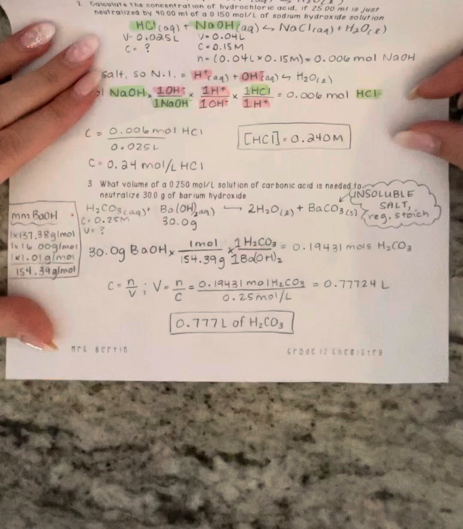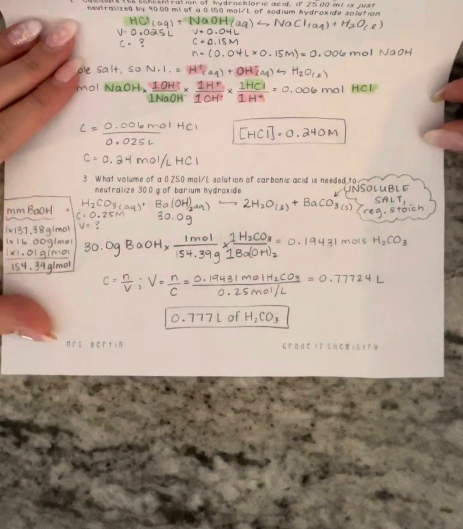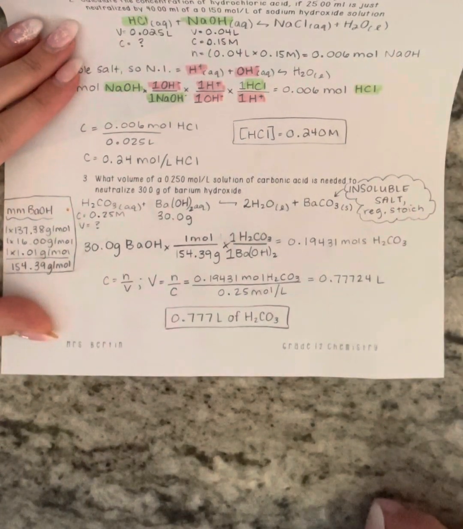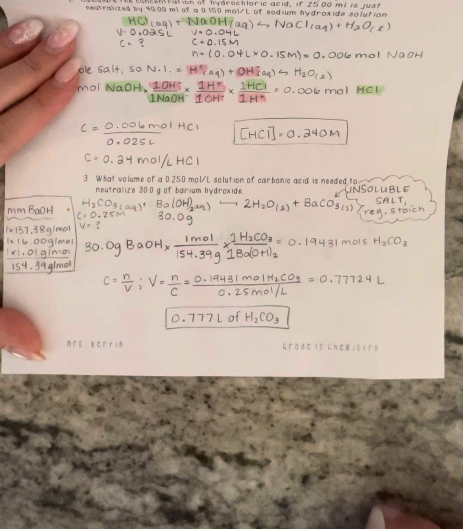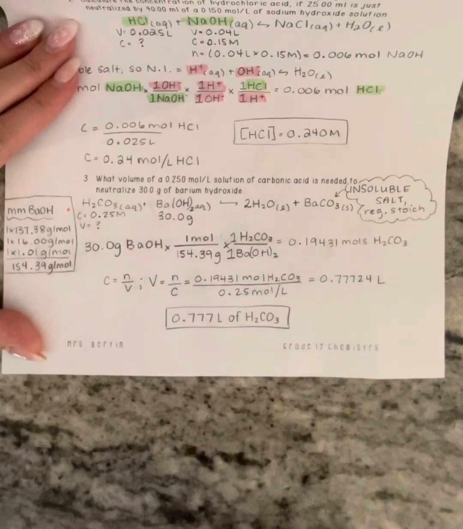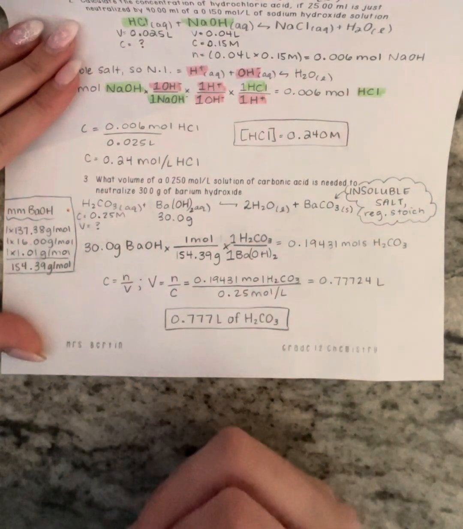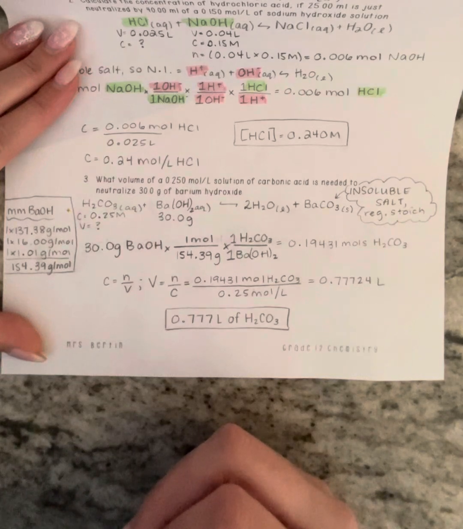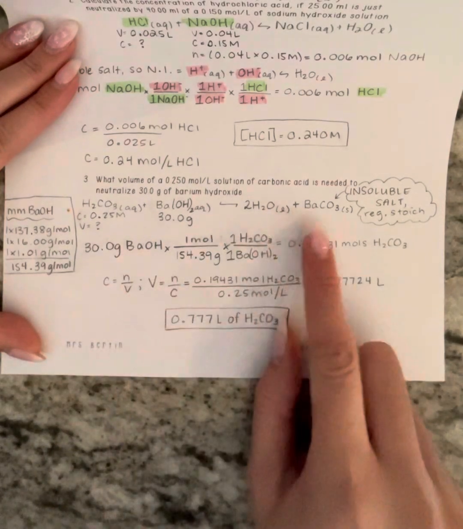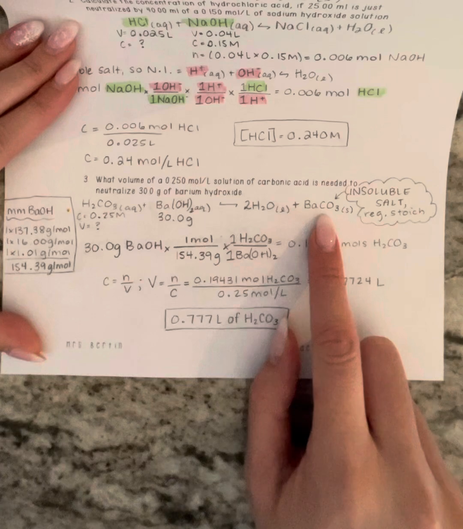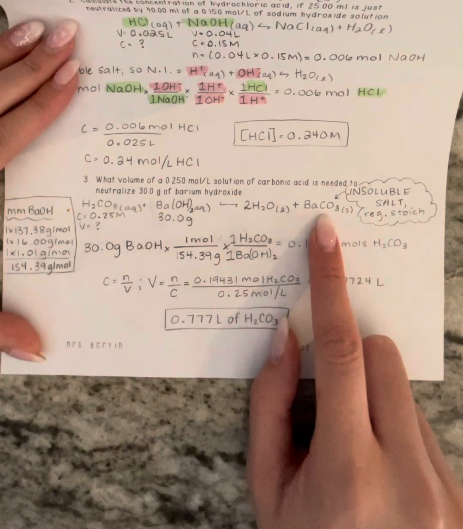Question 3 says, what volume of a 0.25 molar solution of carbonic acid is needed to neutralize 30 grams of barium hydroxide? So again, it's really important that we're using our solubility charts here, because when I look at this, I see that it forms an insoluble salt. So barium carbonate is insoluble.